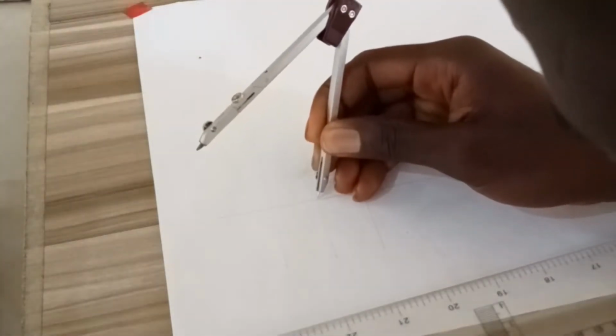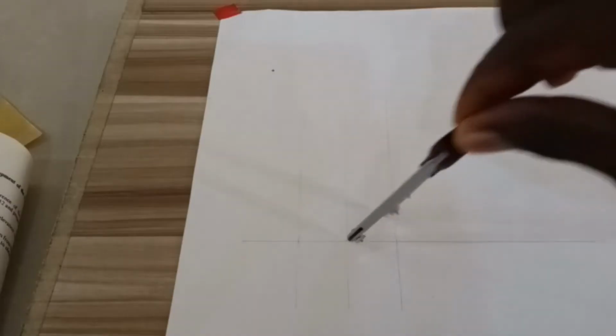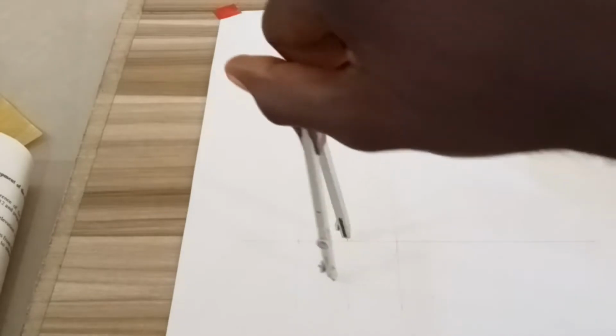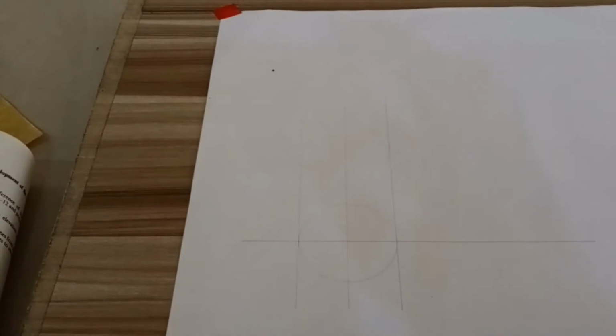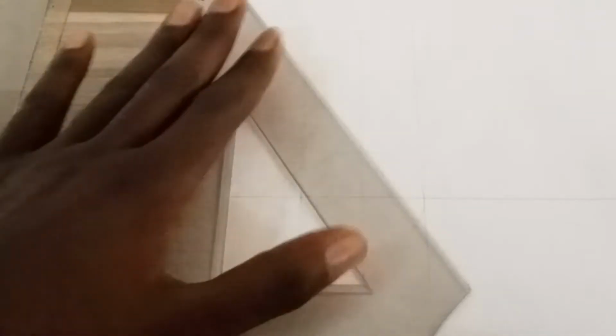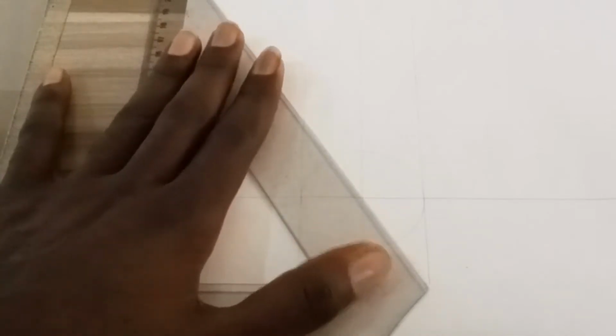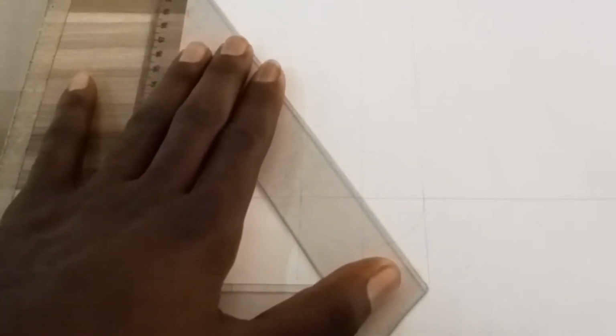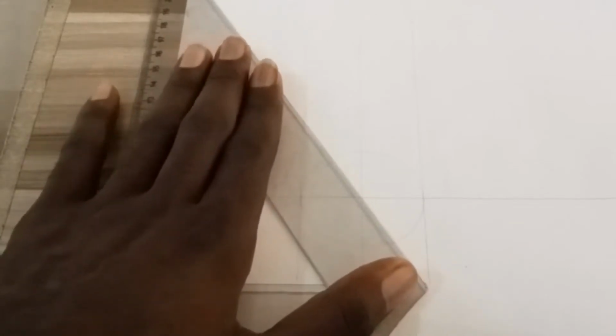Alright, so next up, let me zoom in to make it a bit clearer. Usually I mark points with my divider, but since the diameter of our circle is equivalent to the diameter of the baseline of the plan, you can easily just draw your circle. And remember, the circle represents the plan of our hexagonal pyramid.